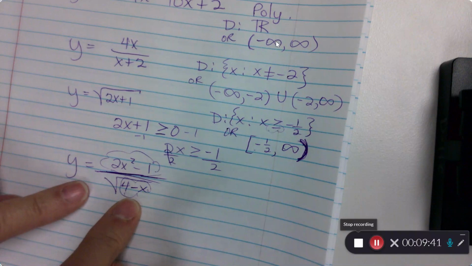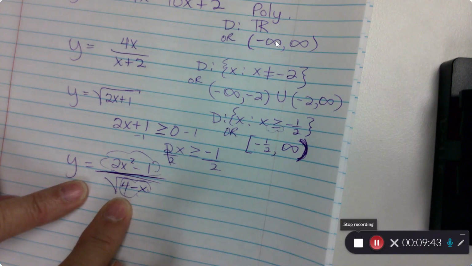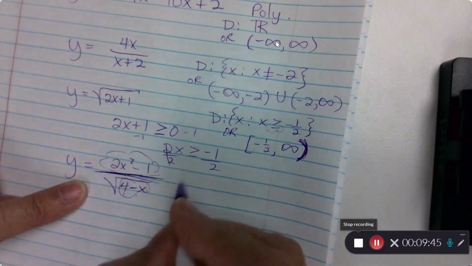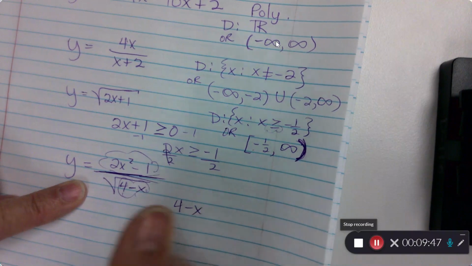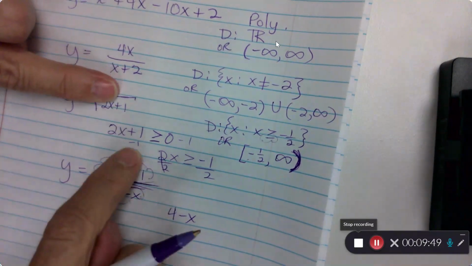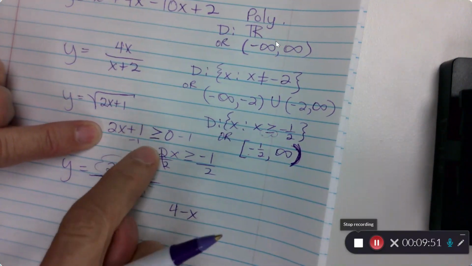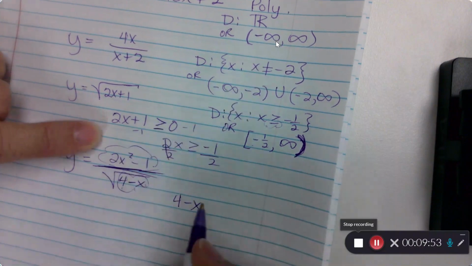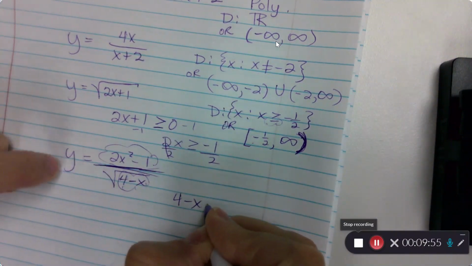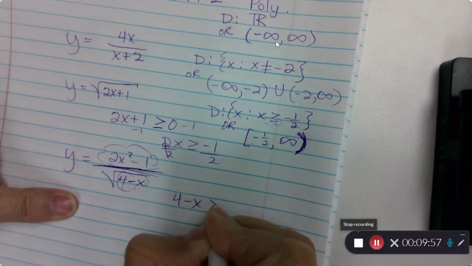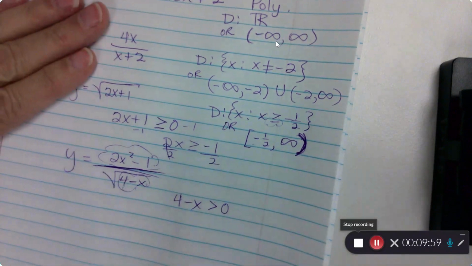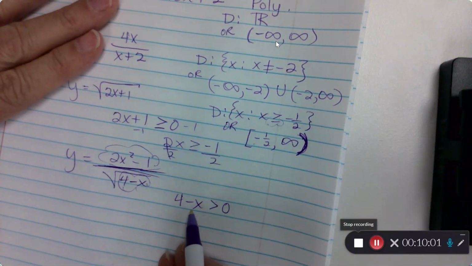I can't have 4 minus x equaling 0, right? So in this case, if it was a plain 4 minus x right here, I would say 4 minus x is greater than or equal to 0. But because it's under the fraction, I just have to say it's greater than 0. Now, how do I solve this one that has the minus with it?